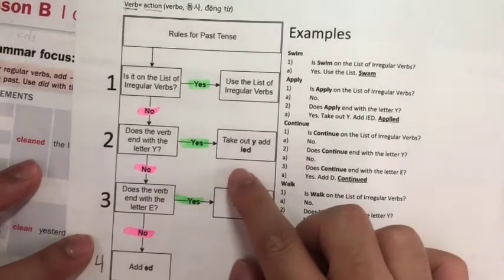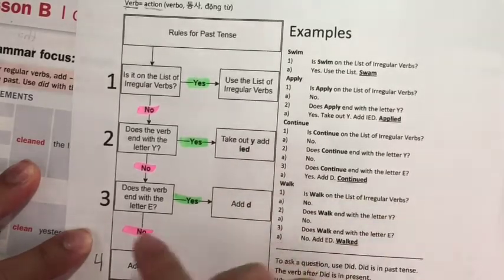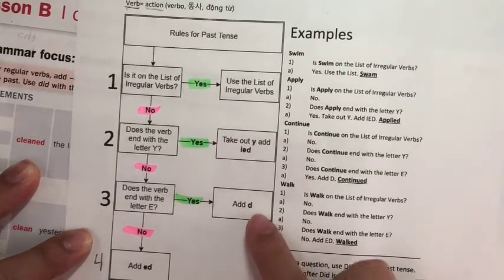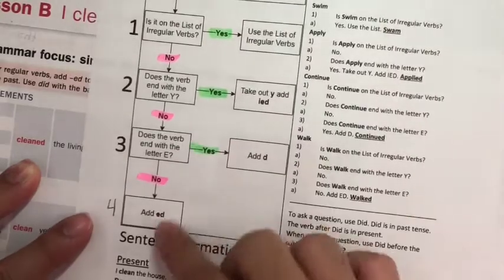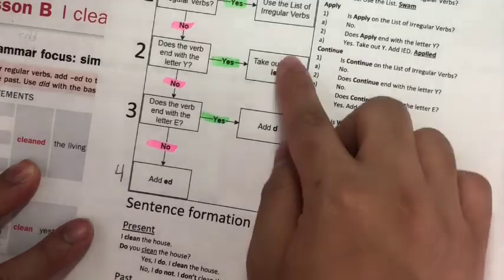For example, if a verb ends with the letter Y, you change it to IED. If a verb ends with the letter E, you change it to D. If none of these rules are true, then you just add ED. It's easy.